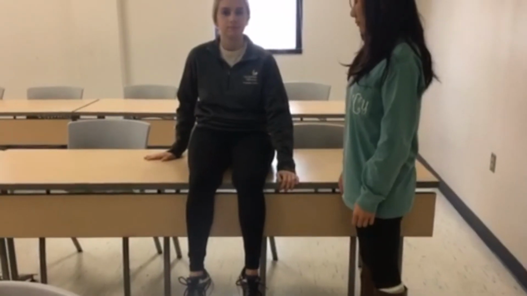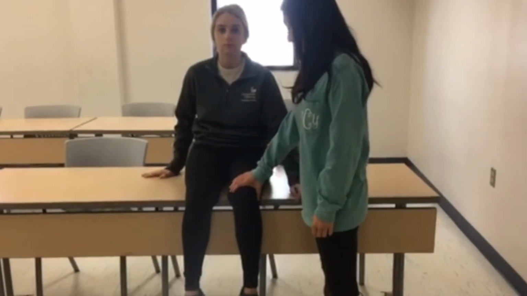This is hip external rotation against gravity. The client is seated, knee flexed over the edge of the table, and a small towel is placed under the knee for padding if needed. The therapist will stabilize at the lateral aspect of the knee. Client may grasp the edge of the table to stabilize the trunk and pelvis if needed.